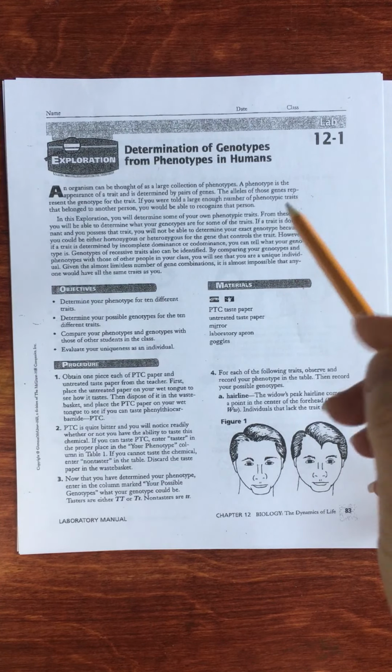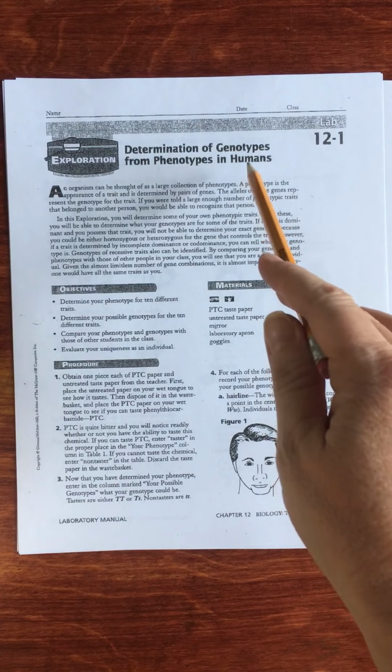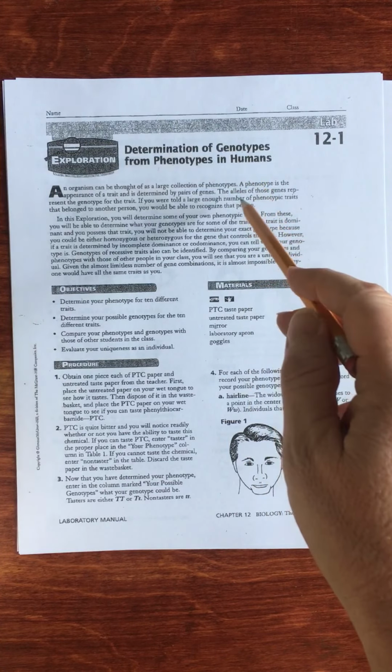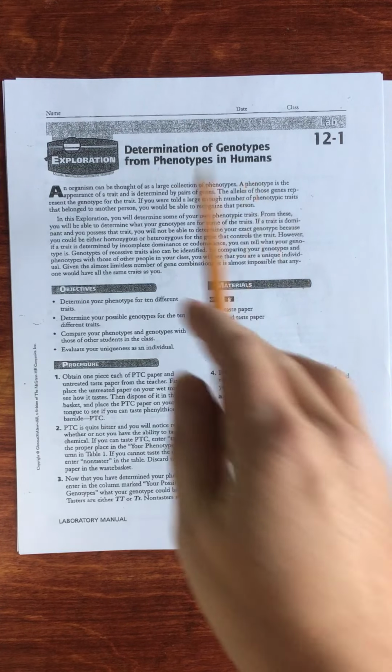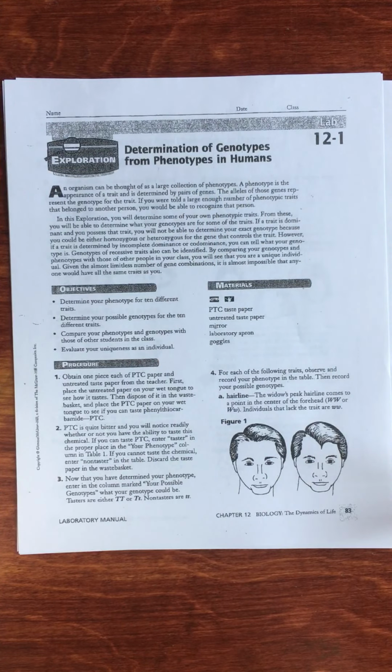Well, I married a blue-eyed person and together we had kids, so we actually have a few blue-eyed children, and they got that blue eye from dad and from me, even though my phenotype shows a brown eye. So your phenotype might be different than what your genotype actually is.